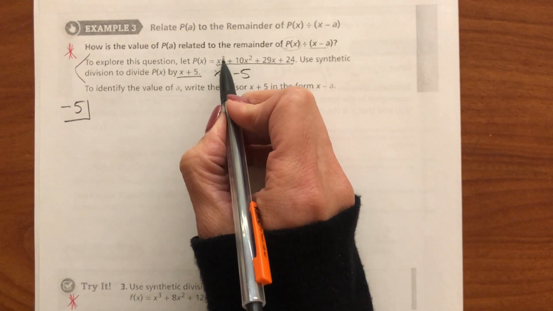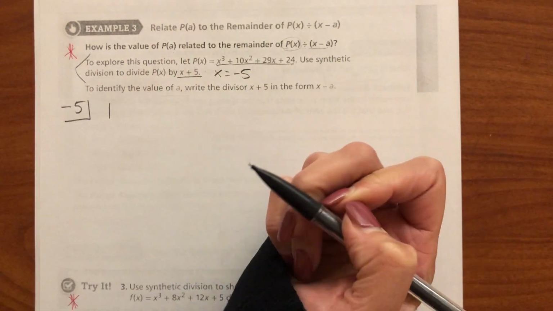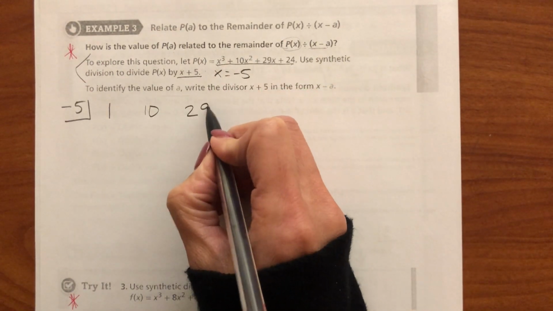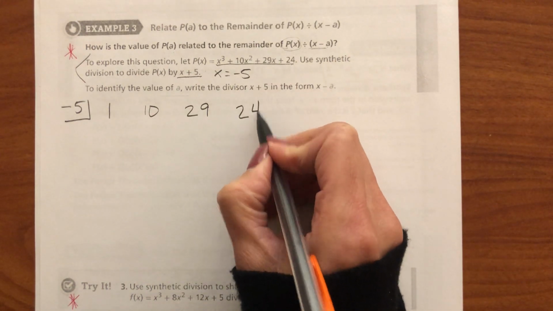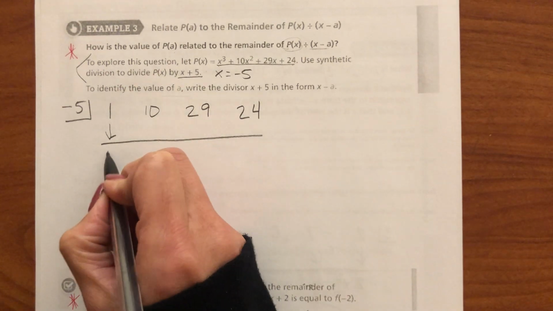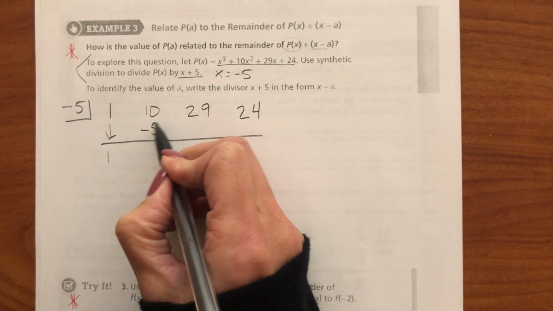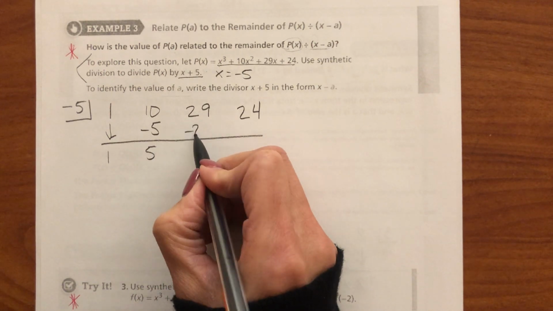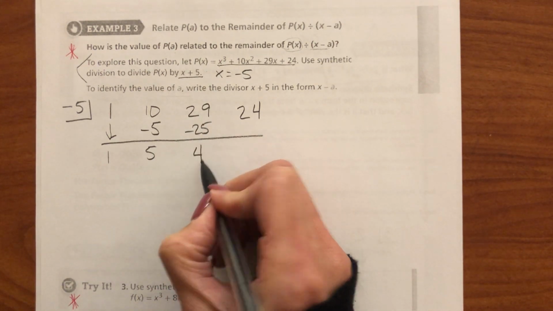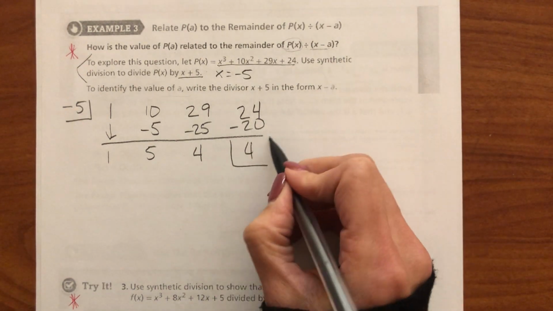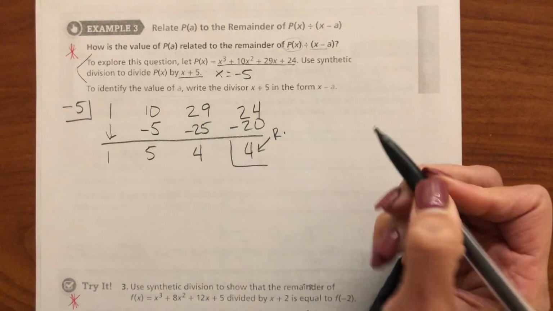The highest exponent is x to the third, coefficient of 1, x squared, x, constant. Okay, so let's go ahead and use synthetic division. Add, multiply, add, multiply, add. Remember, the last number is your remainder.